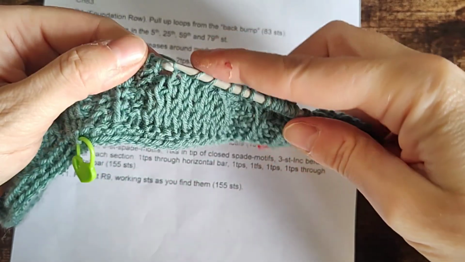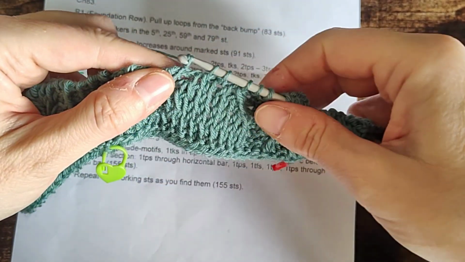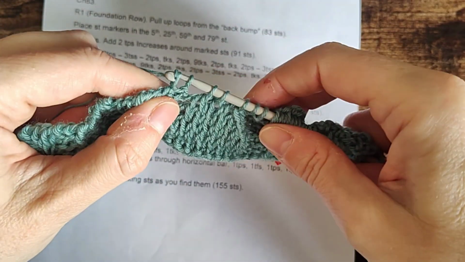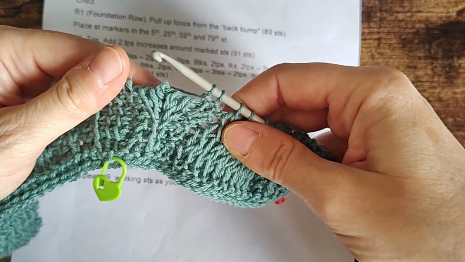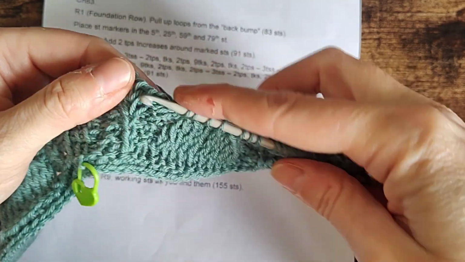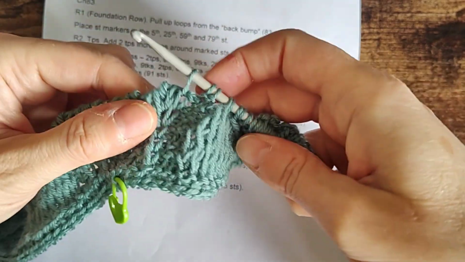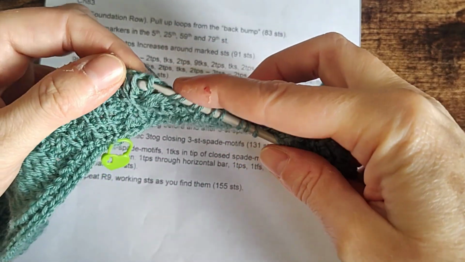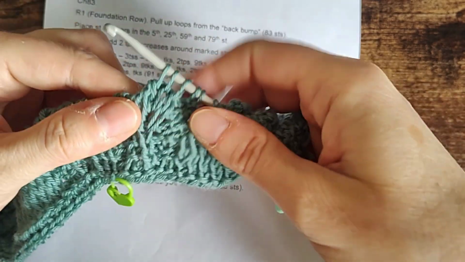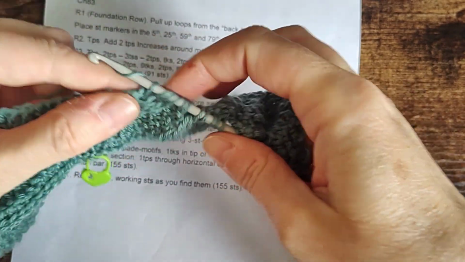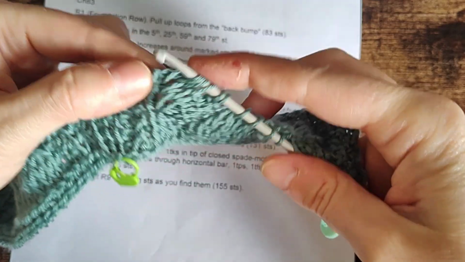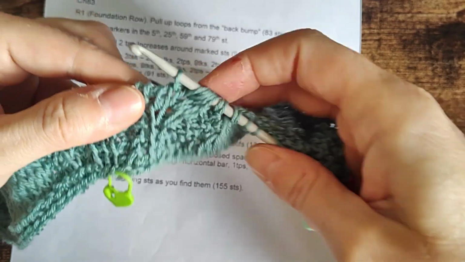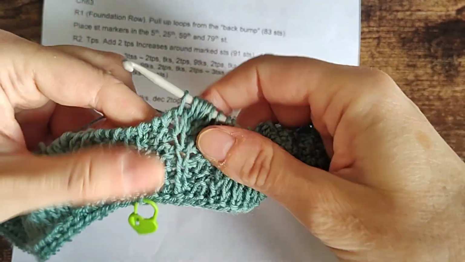Then we have 2 more purl stitches, then another group of 5 that is going to become 7 knit stitches of our growing spade motif. 3, 4, 5, 6, 7.